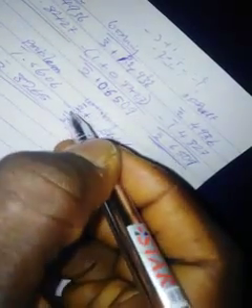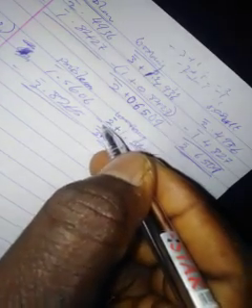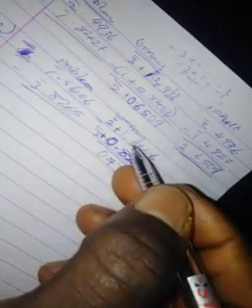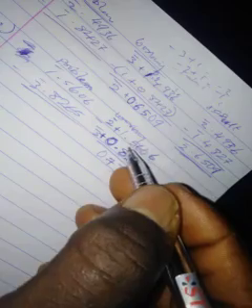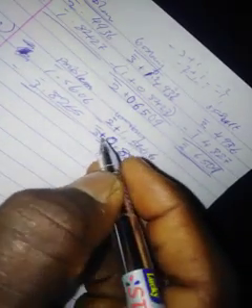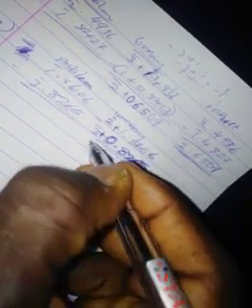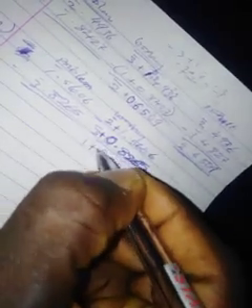So we use bar 2, and this is what we get. Bar 2 minus bar 3, that is to say minus 2 minus 3, which is minus 2 plus 3. Minus 2 plus 3 is 1. So we have 1 plus this.